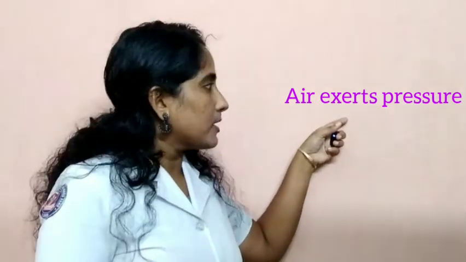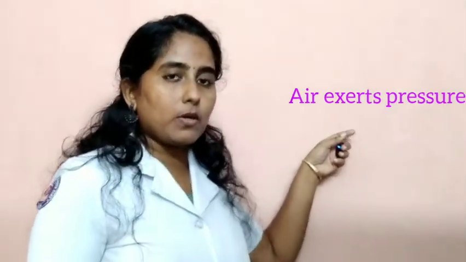So here we will talk about how air exerts pressure. Now this pressure makes things move along with the moving air. Now let us understand it better with the help of some examples.